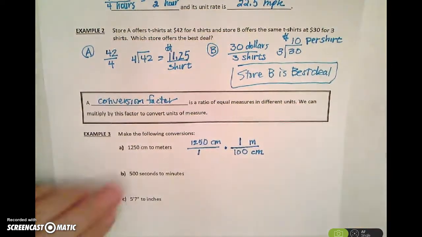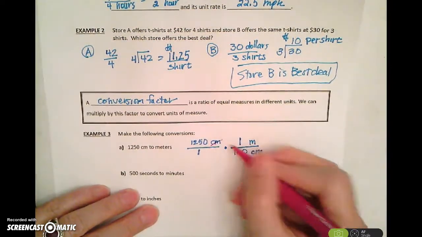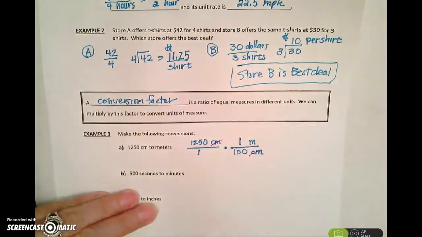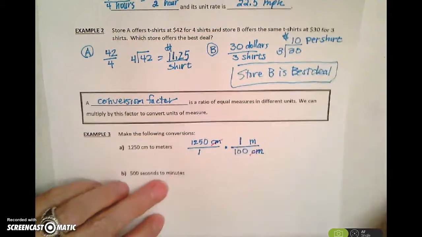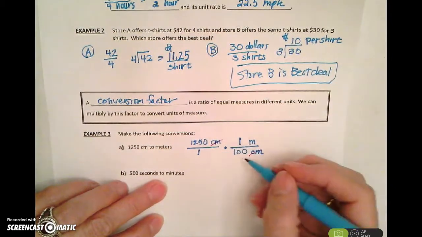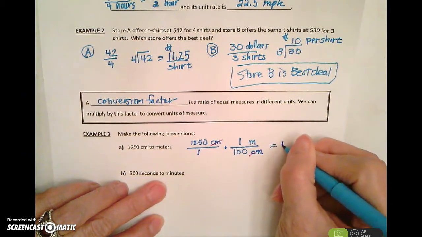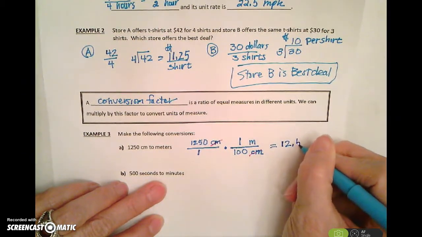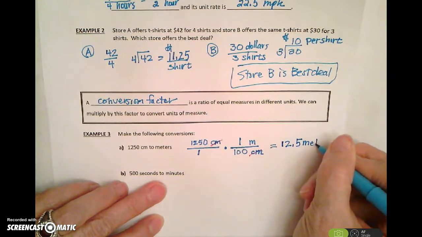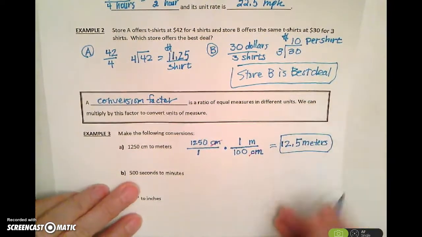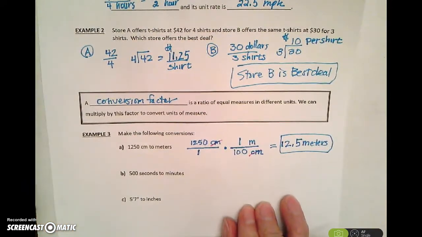When I multiply these, my centimeters will cancel, and I will be left with meters for an answer. 1,250 divided by 100 gives me 12.5 meters. So 1,250 centimeters is 12.5 meters.